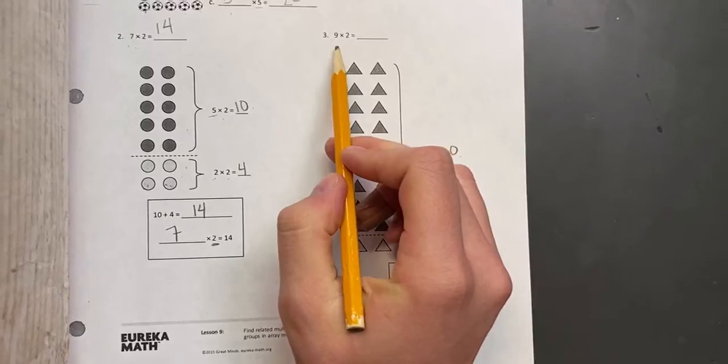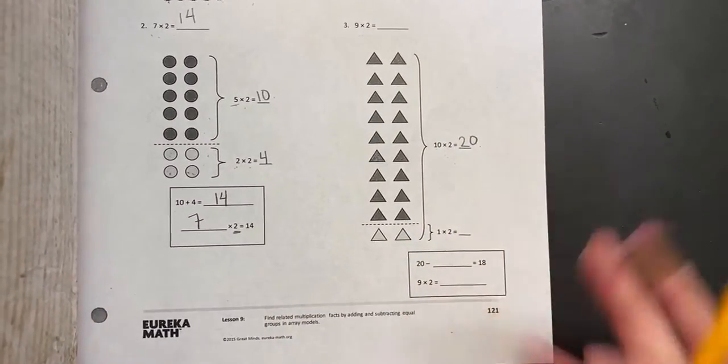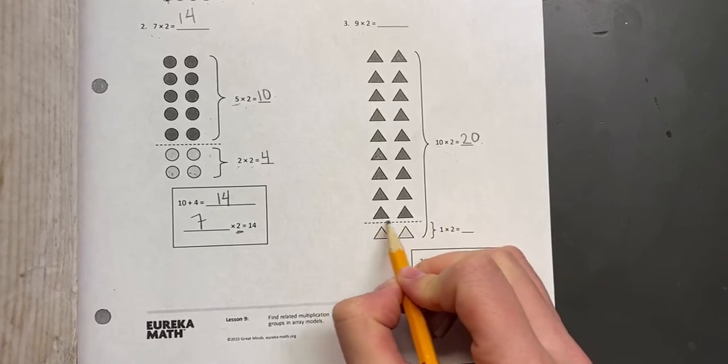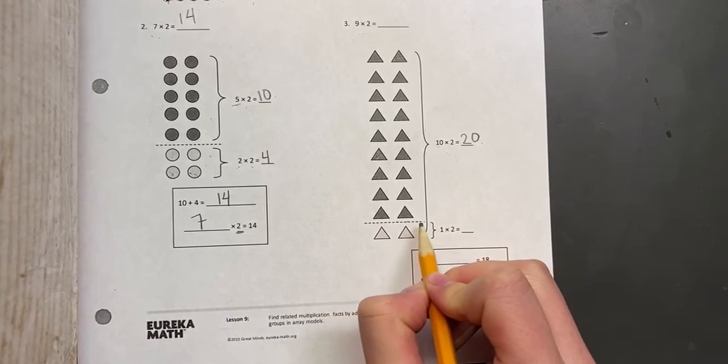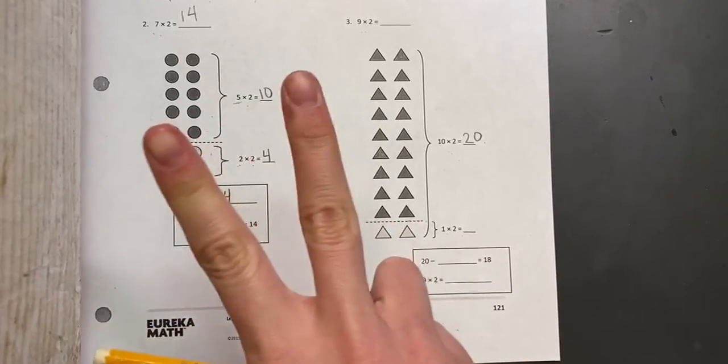But I'm solving for 9 times 2. I'm not solving for 10 times 2, so I'm going to have to take away a row. So we have to take away 1 row. So 1 times 2 is 2.